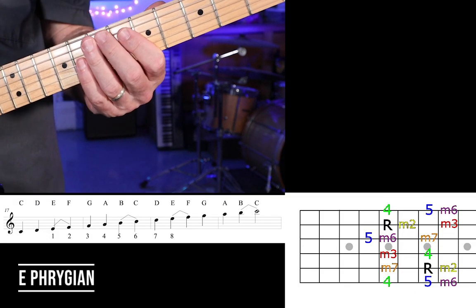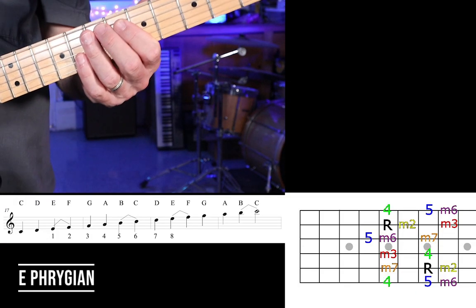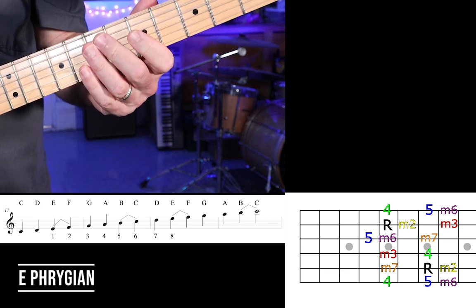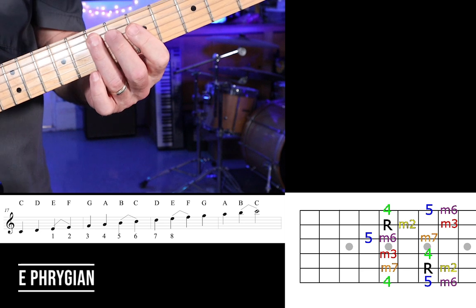The third mode is Phrygian. Phrygian's a little different because we have a half step between 1 and 2, as well as 5 and 6. It's the third mode, and it starts on E in the key of C.